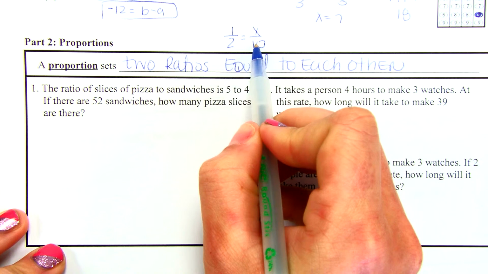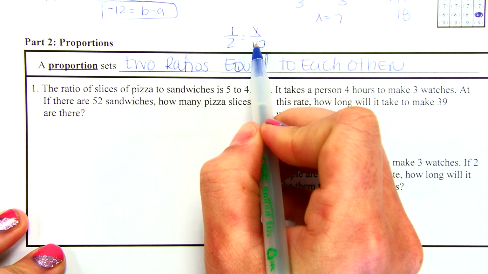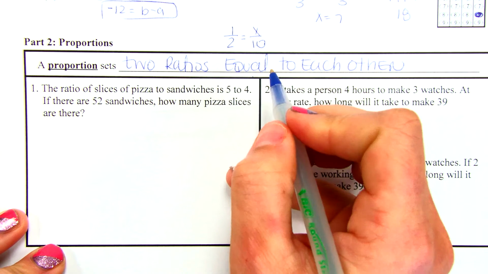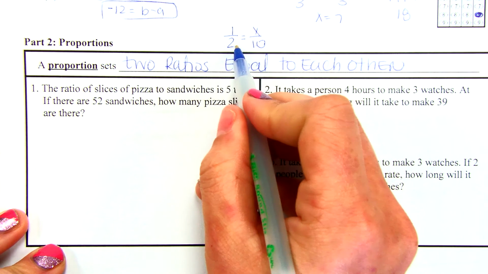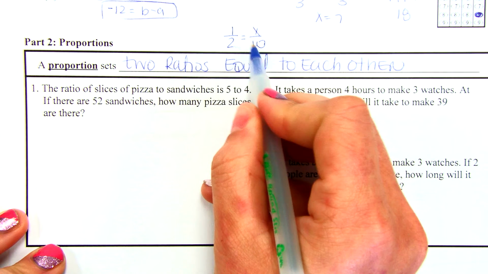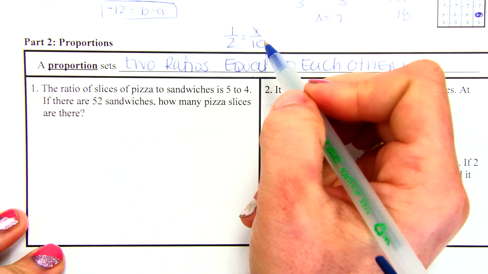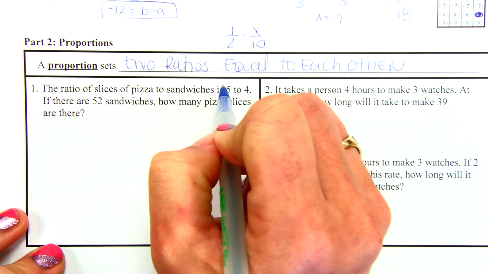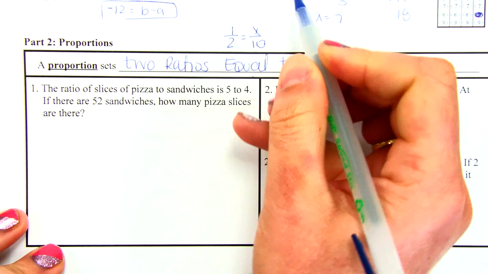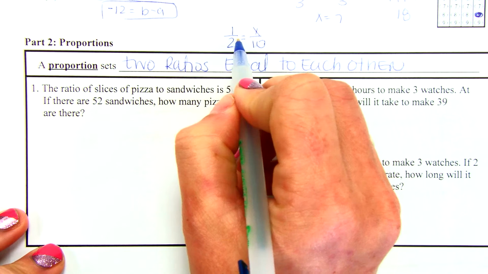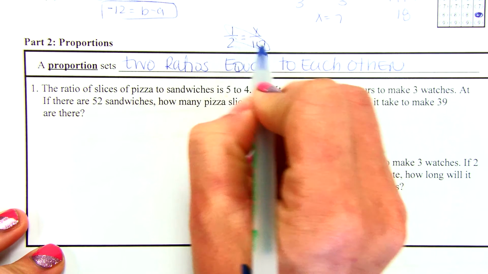And so what we can do is either think through it and think about the scale factor. So for example, 2 times 5 is 10, so 1 times 5 is 5. Or we can use a method called cross multiplying. If you remember cross multiplying, you multiply the numerator and denominator across an equal sign.